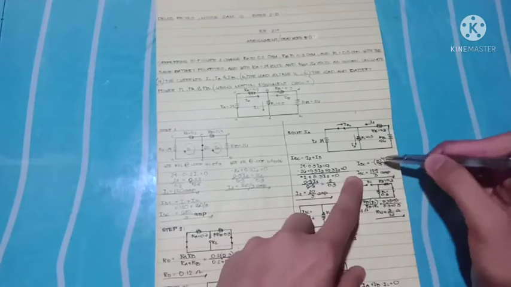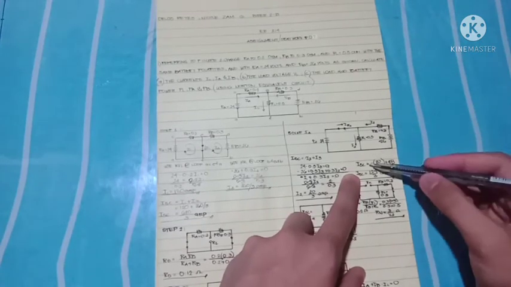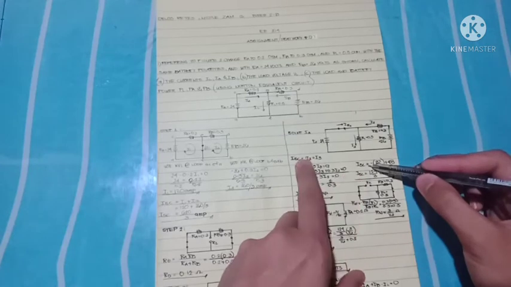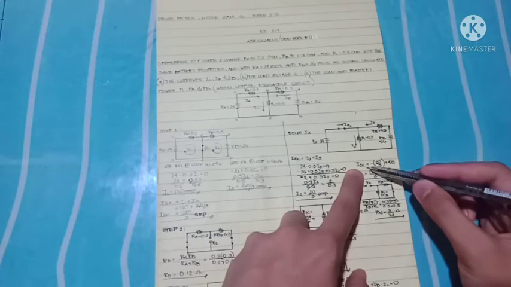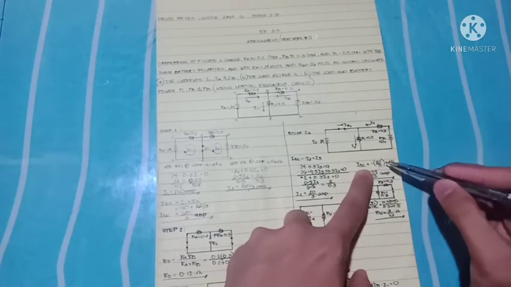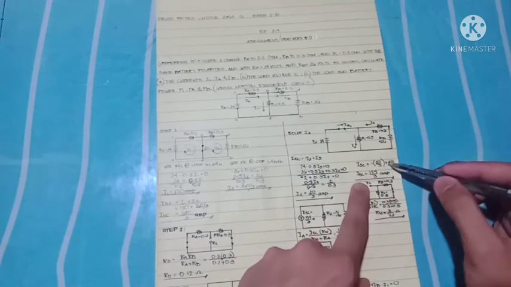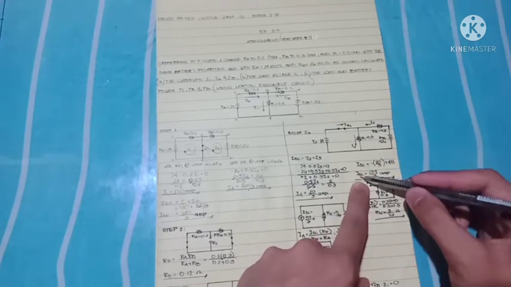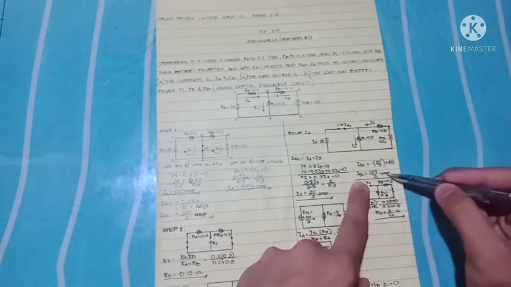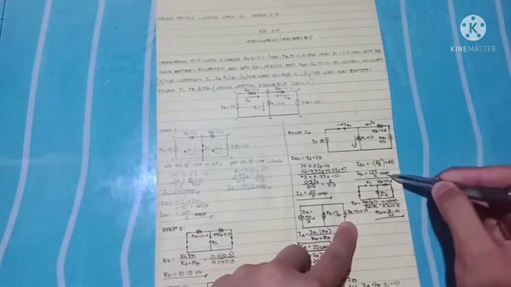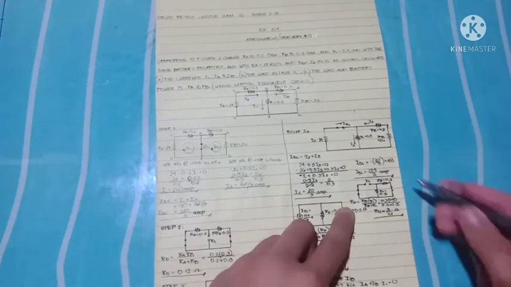Now let's solve for the short circuit current. We will now use this equation. So ISC, or the short circuit current, is equal to negative 20 over 3 plus 48. Now ISC is equal to 124 over 3 amps. Now compute the Norton's equivalent resistance.